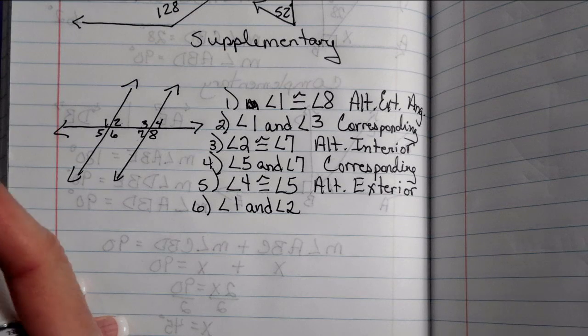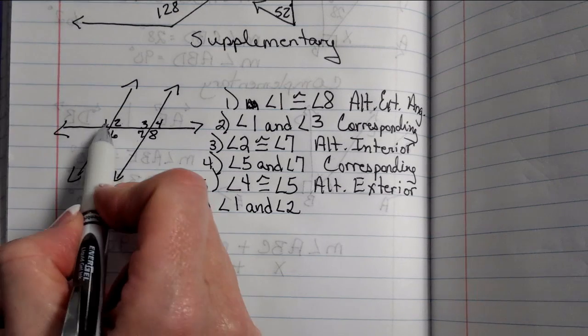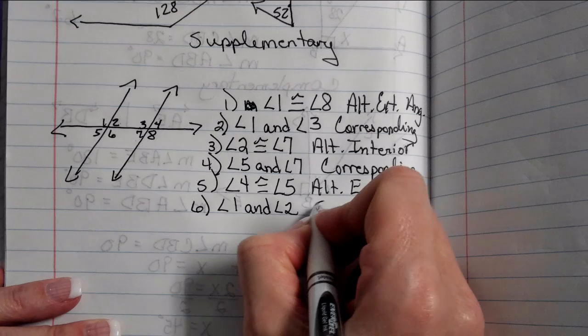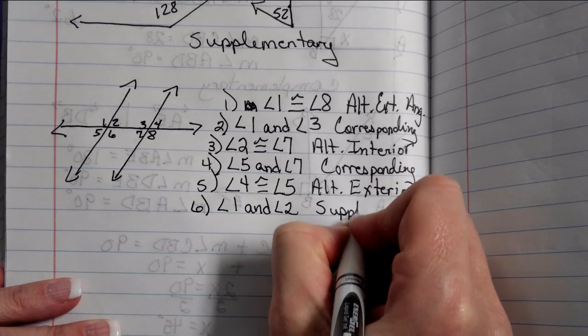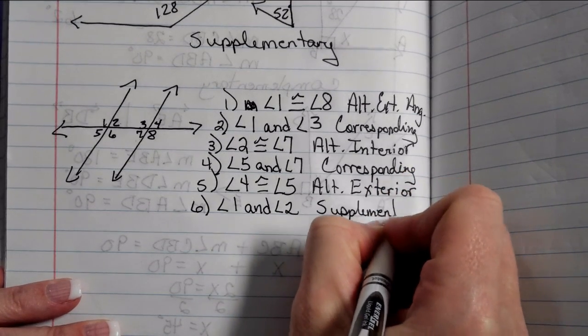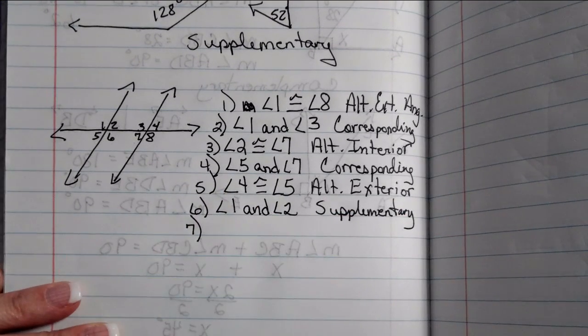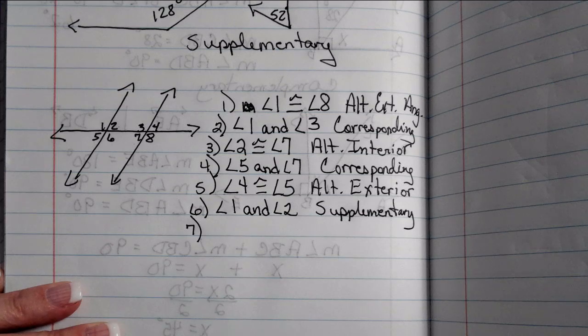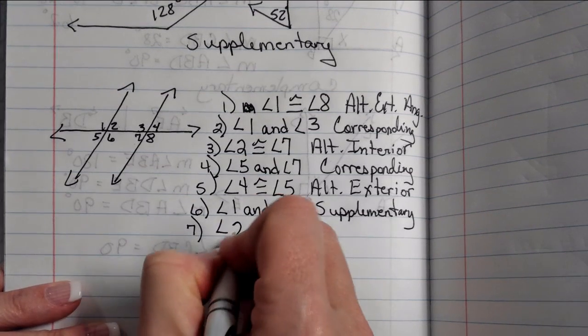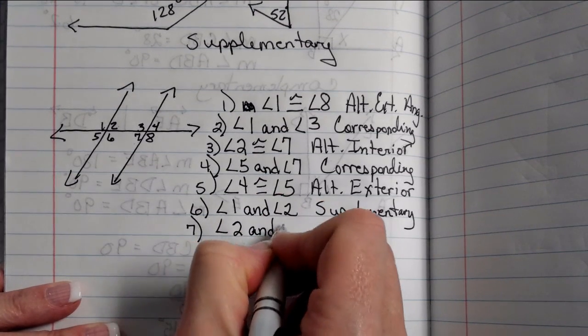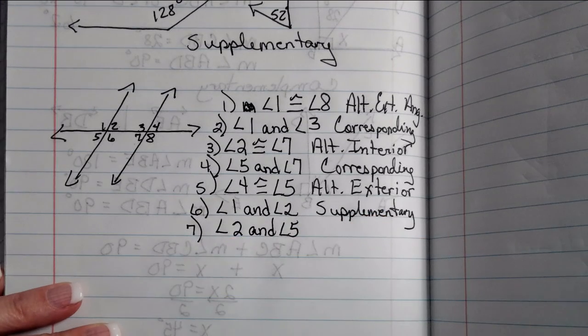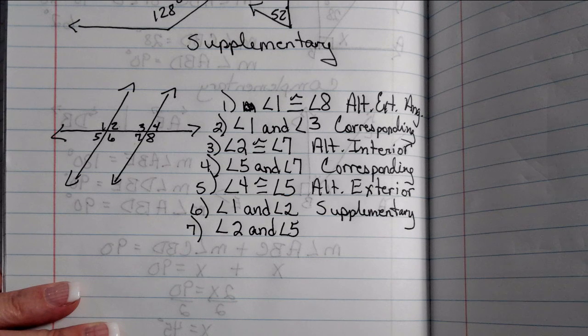So that's why we don't use the congruent symbol there. 1 and 2, they're not going to measure the same, but they are supplementary. What about, let's do angle 2 and angle 5. That's a new one. We haven't talked about this. Angle 2 and angle 5.